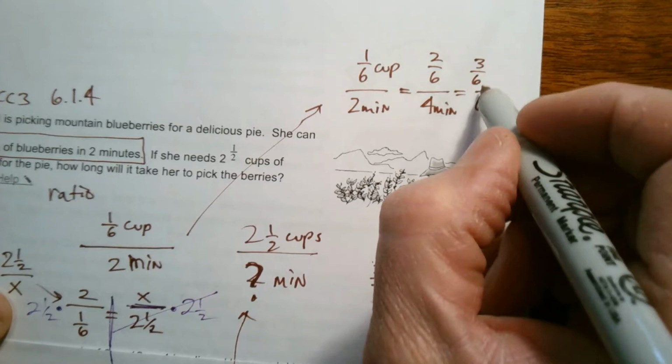And why did I do that? Because what is true about 3/6? 3/6 is the same thing as 1/2. So now, what do I know? From this information, I know that 1/2 cup takes 6 minutes.